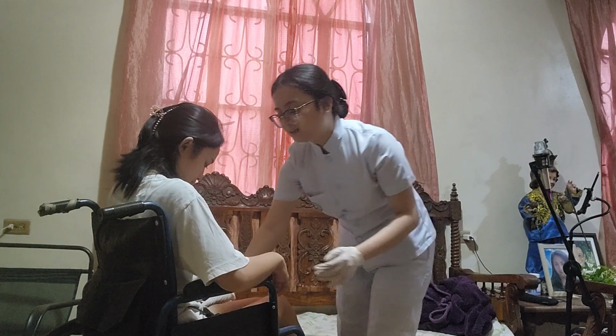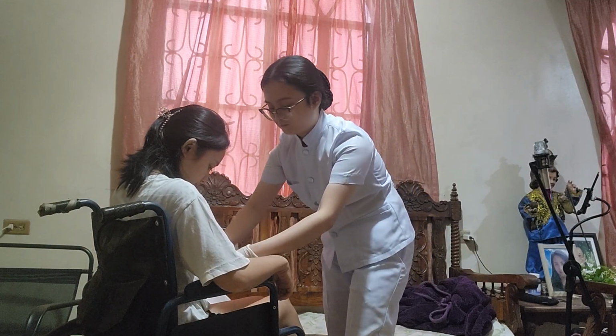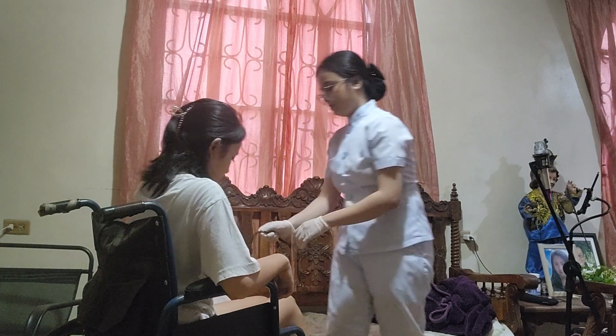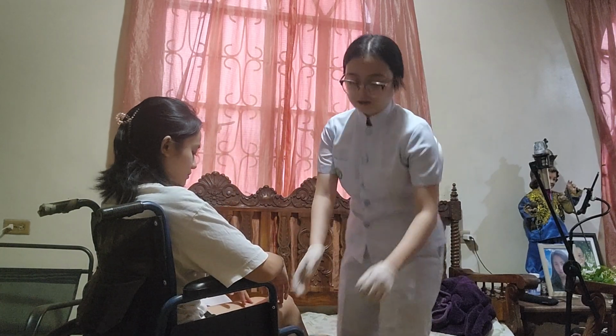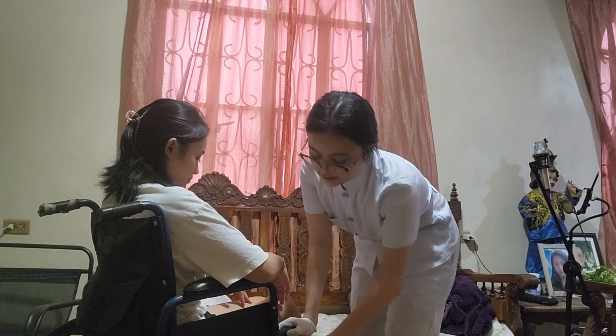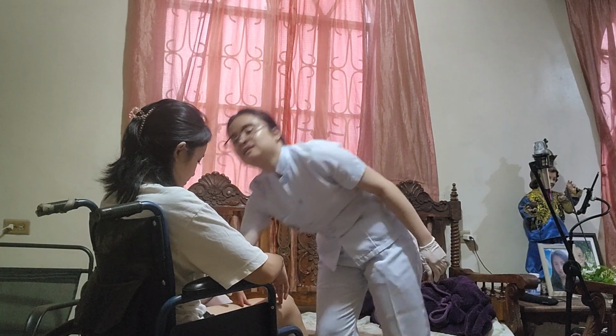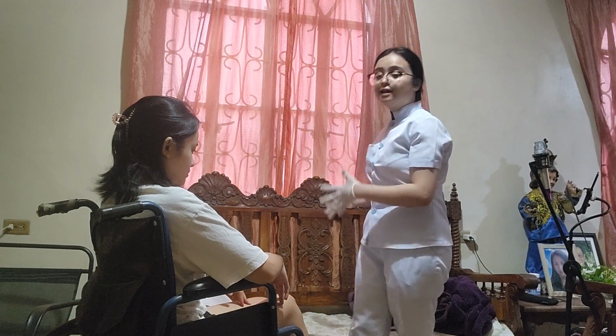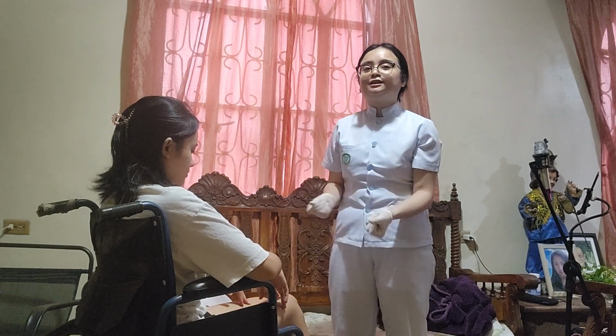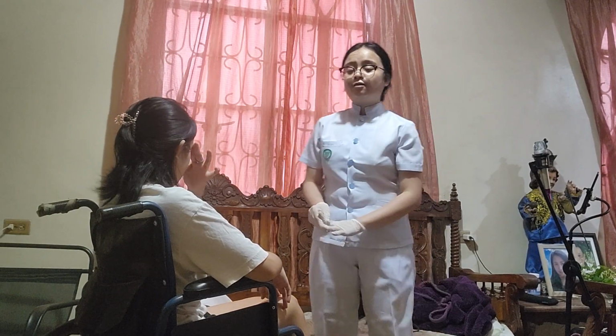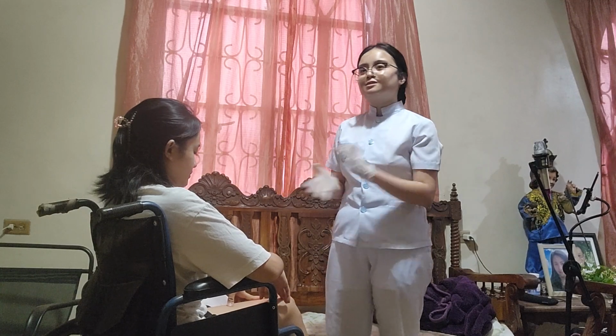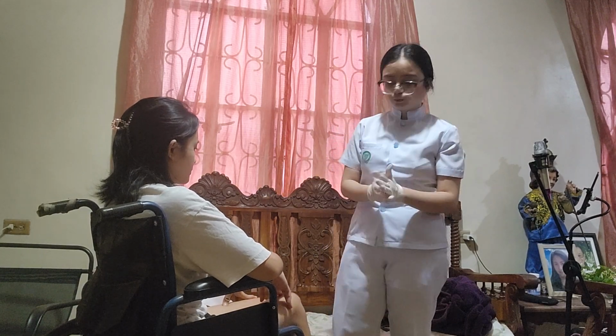And then remove the gait belt and release the brakes. Then it's finished. That's how you transfer the patient from the bed to the wheelchair. Now the patient can go, and I can assist the patient to go to the X-ray room.